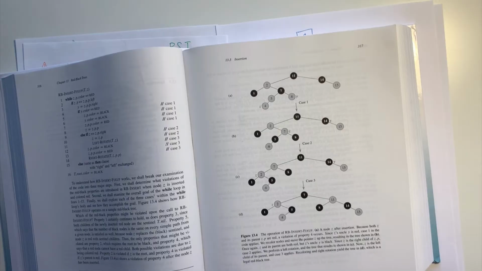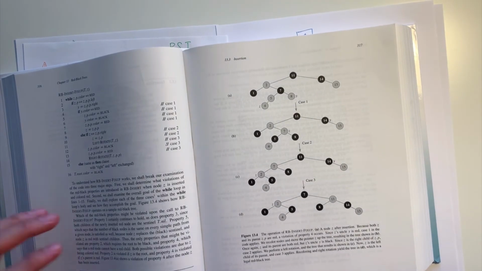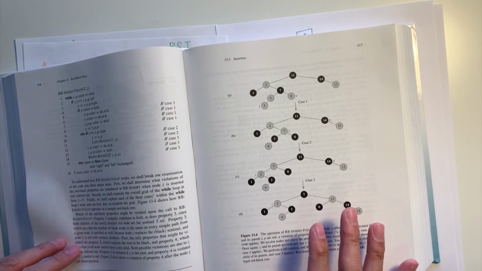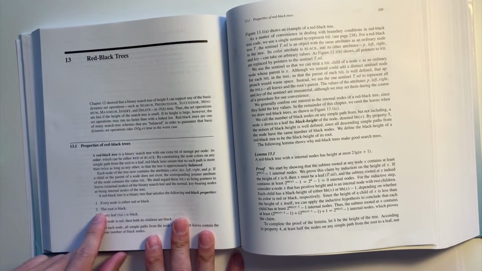But anyway, similarly to how a binary tree has a property that always has to be maintained for it to be valid, a red-black tree has an additional 5 properties that must be maintained in order for the tree to be a valid red-black tree. Every node is either red or black. Okay, that's easy.